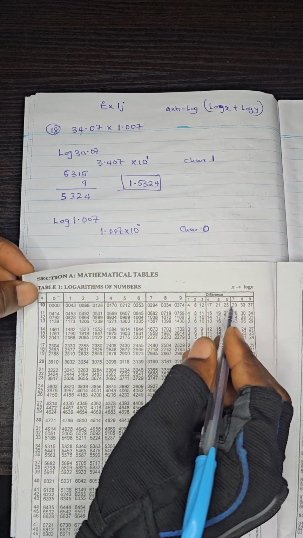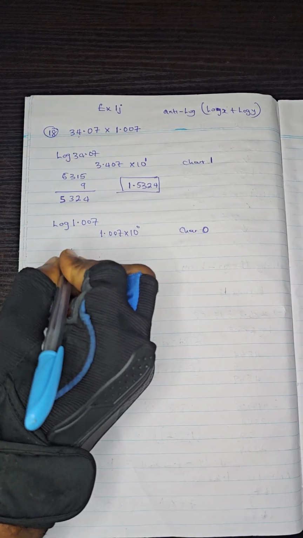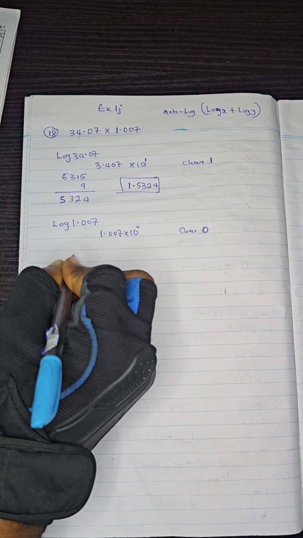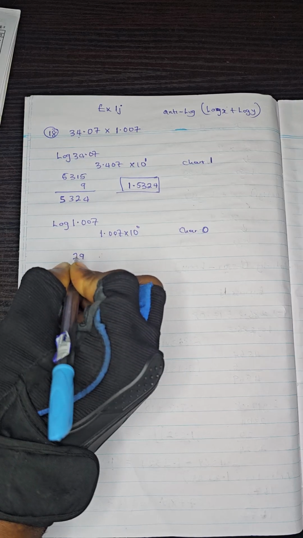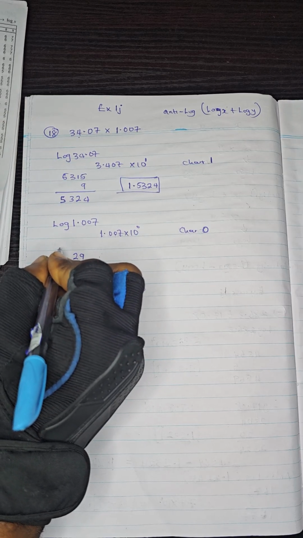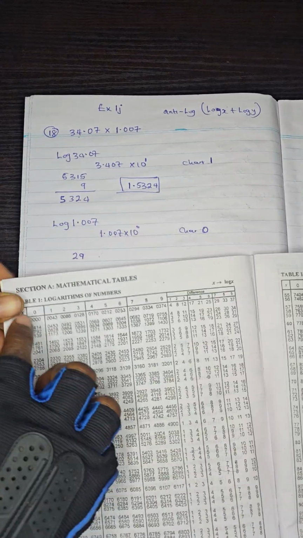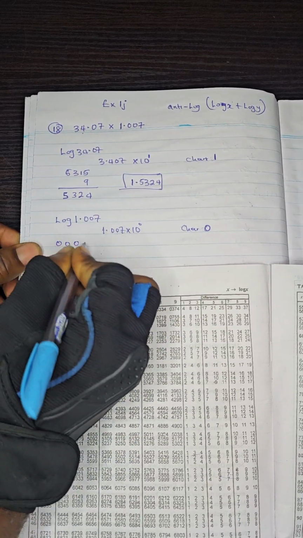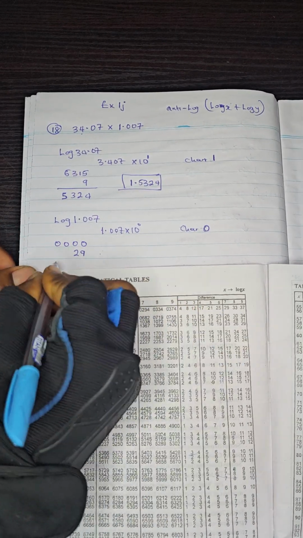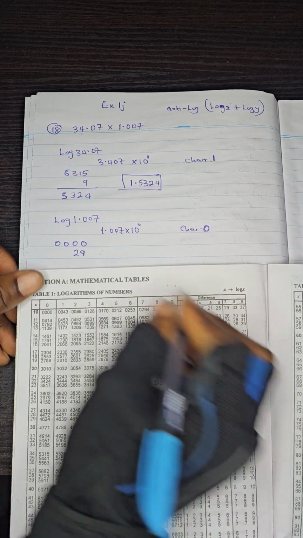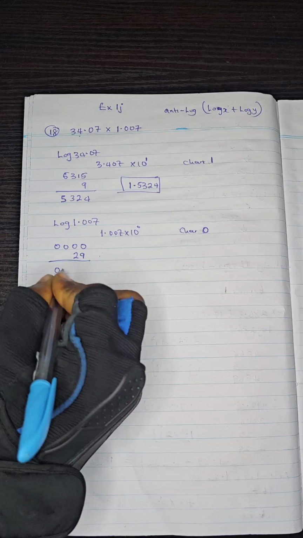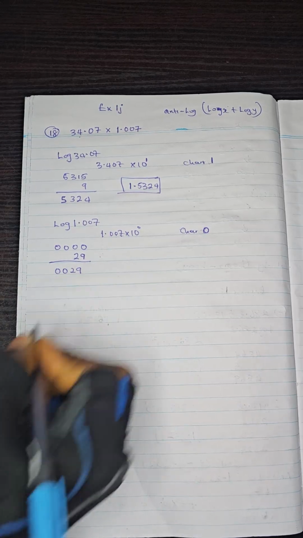Difference of 7, which is 29, if I'm not wrong. Yeah. So I now add it, and I have 0, 0, 2, 9.